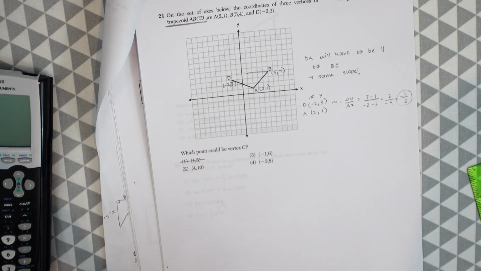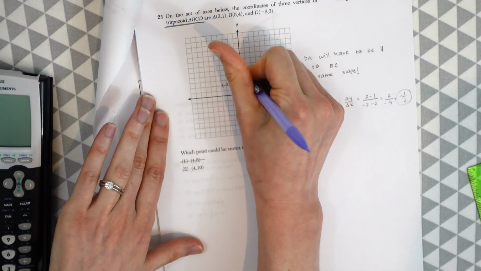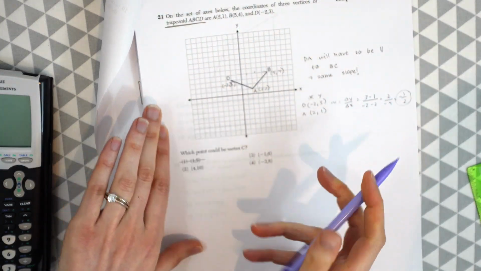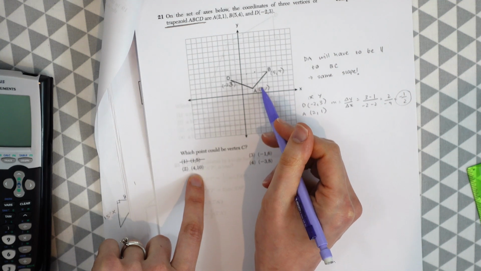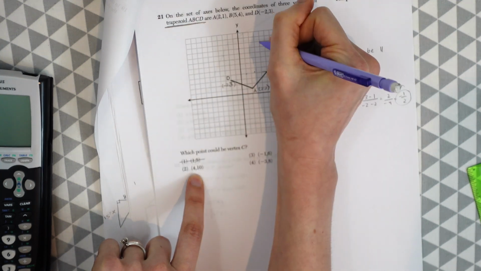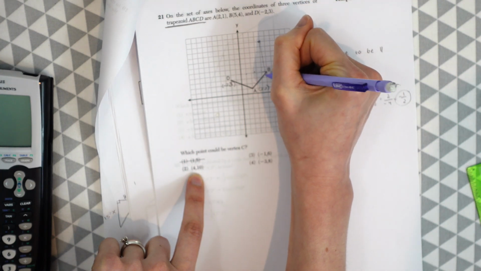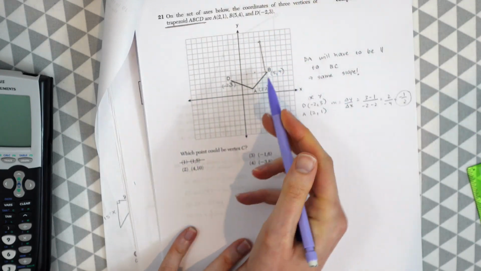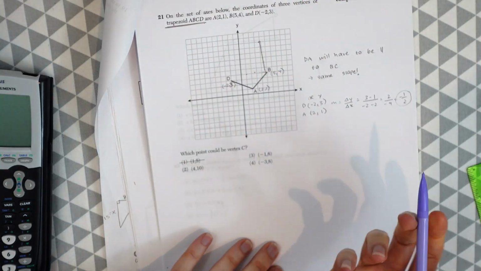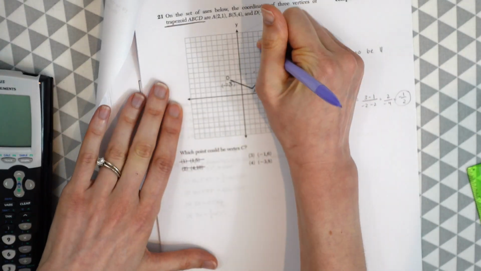So choice 1 is not our answer. Okay, let's try the next one. Choice 2 is (4, 10). All the way up here. Does this look like it's parallel to DA? No, that's not our answer.